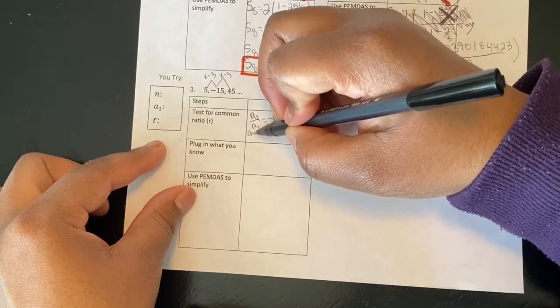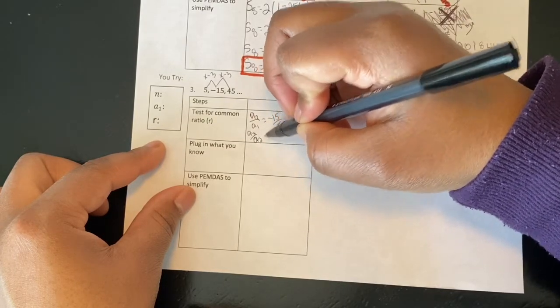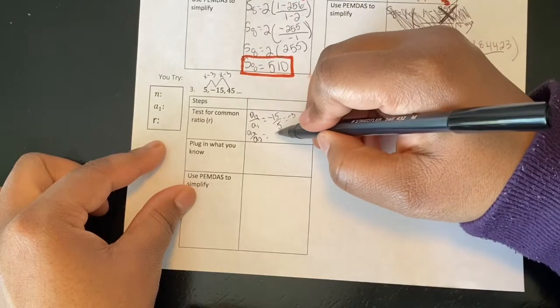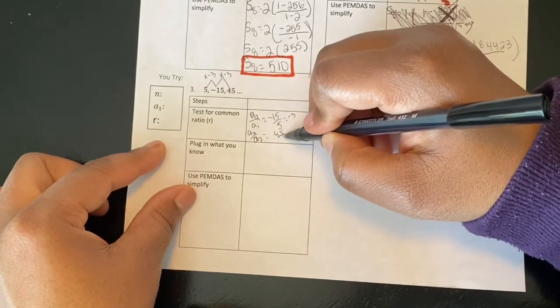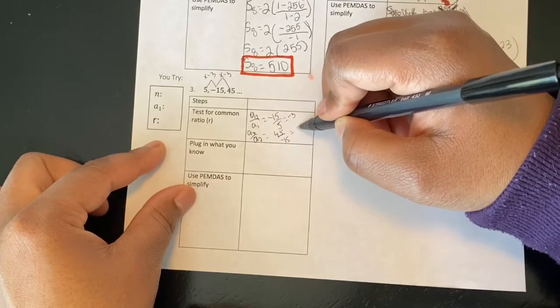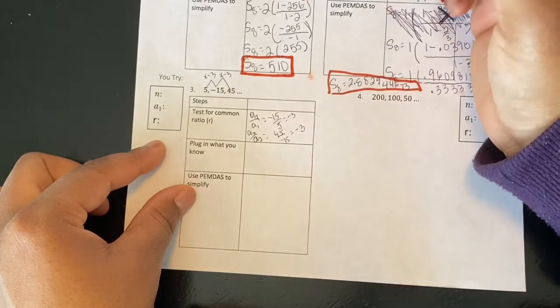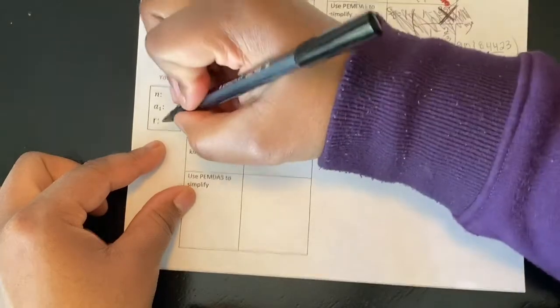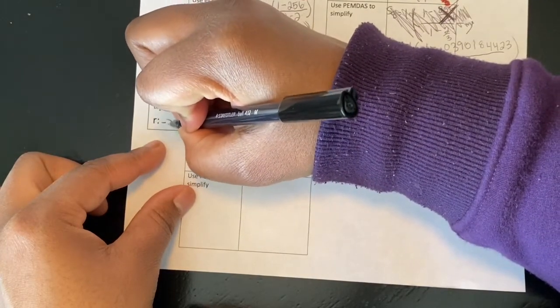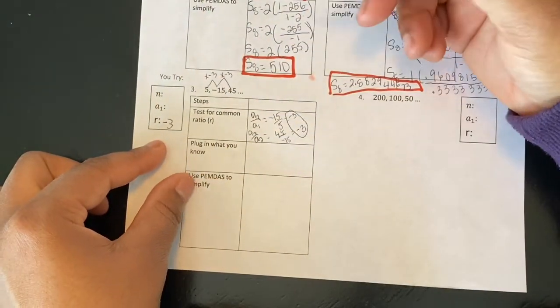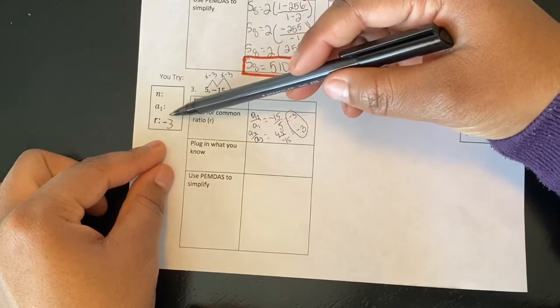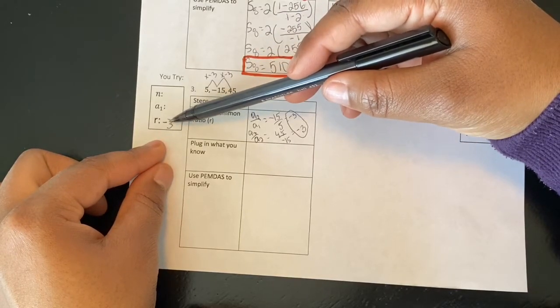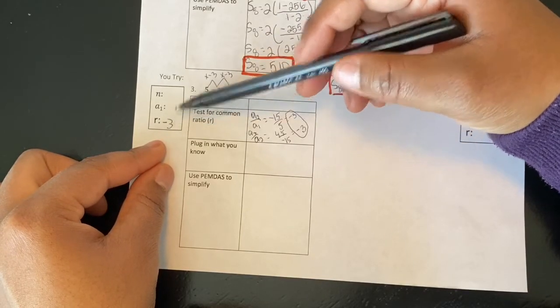And then a sub 3 divided by a sub 2 equals 45 divided by -15, which is, lo and behold, -3. So because -3 is the number we got both times, then we know our common ratio, because it is a geometric sequence, is -3.